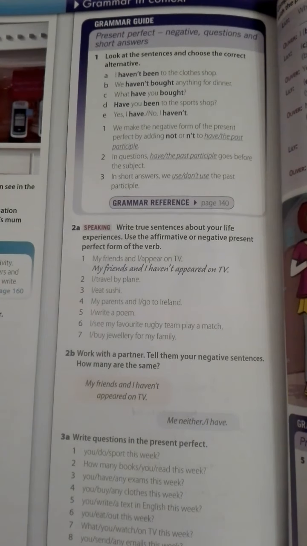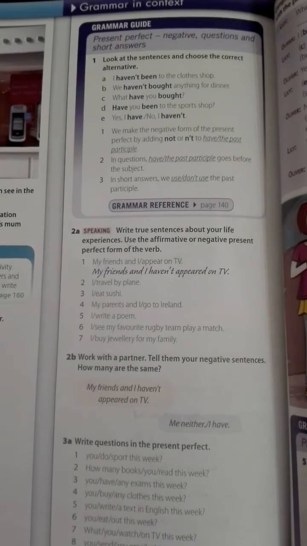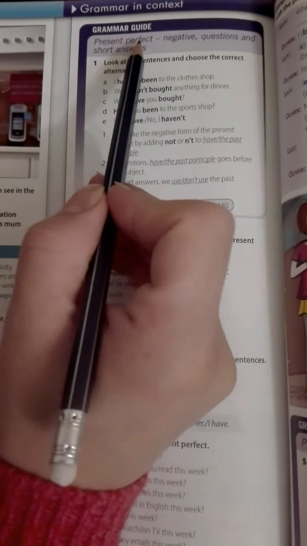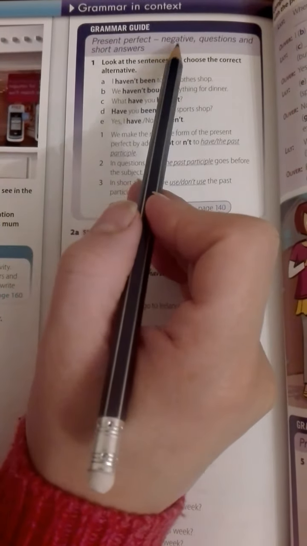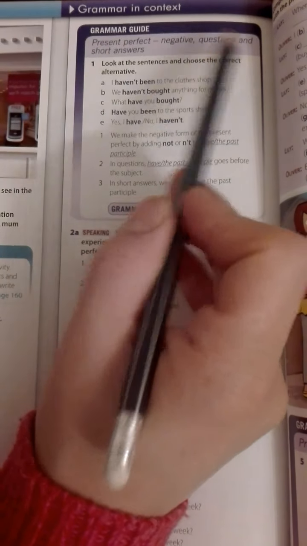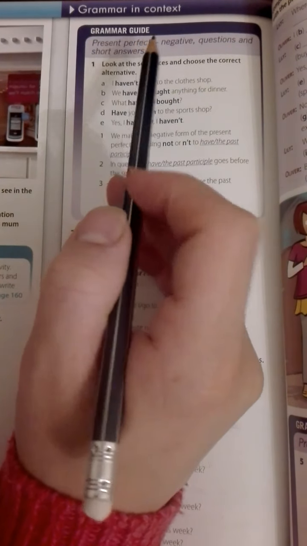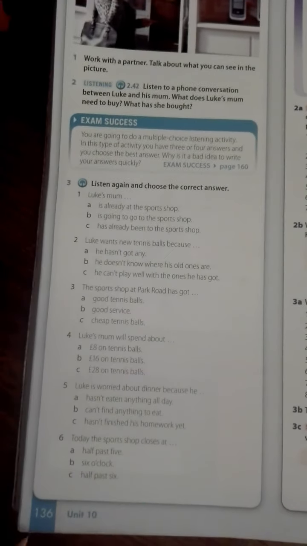Today's lesson is going to be about the grammar. We will continue the present perfect. We are going to talk about the negative, questions, and short answers. So, I want you to open your student books, page 136. Let's start.